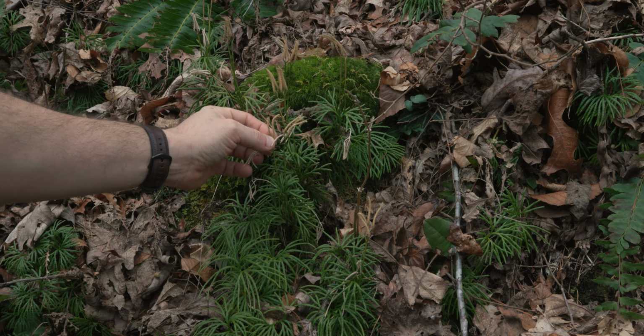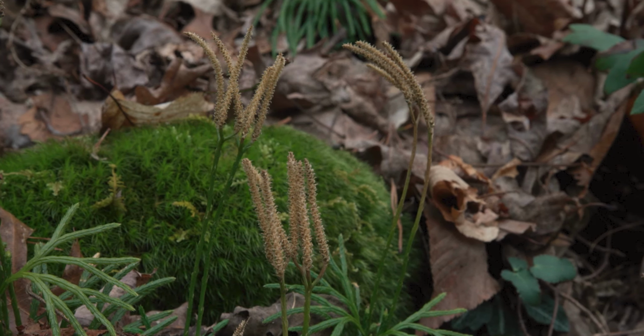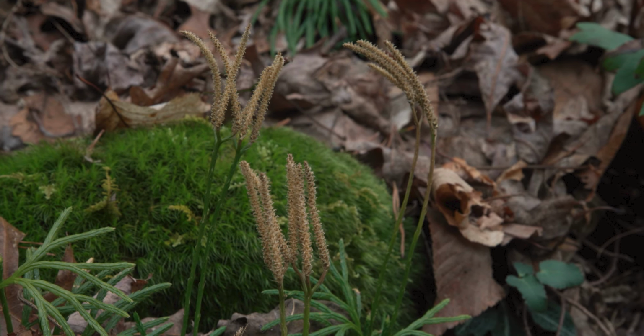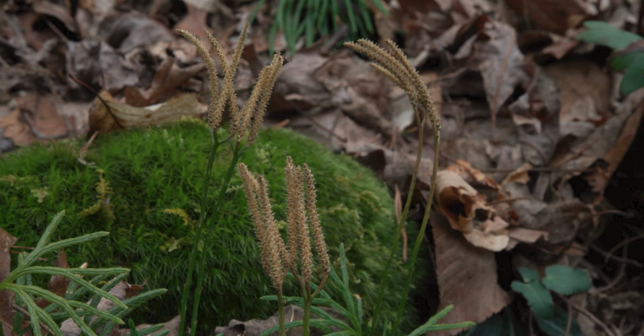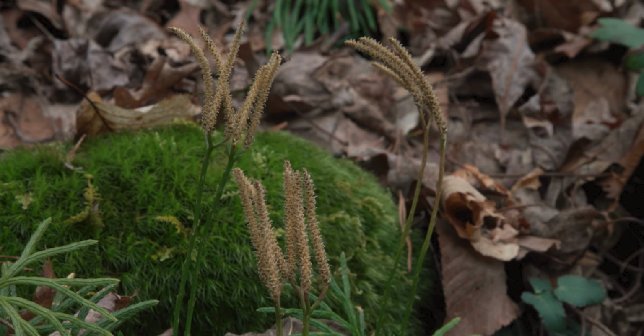So these right here are the reproductive structures that will produce spores, not seeds, but spores, which are microscopic and can fly away and help perpetuate the life cycle of these club mosses.